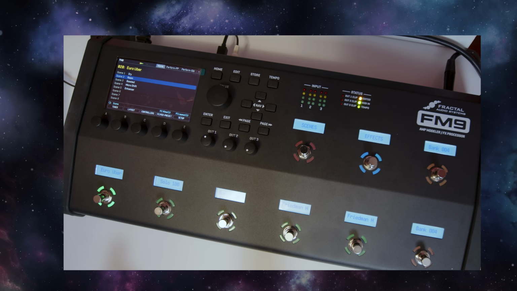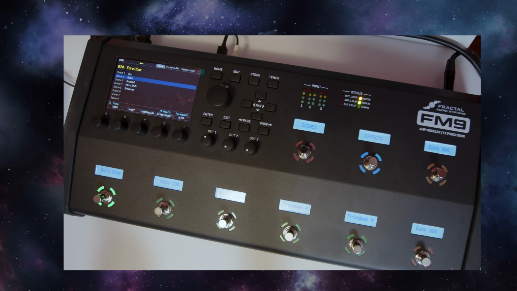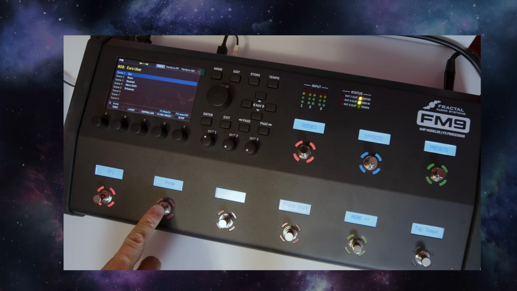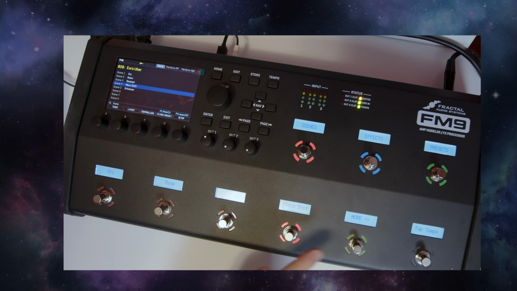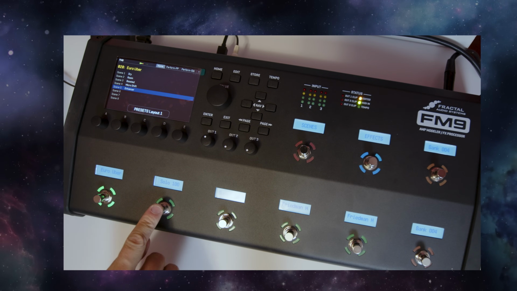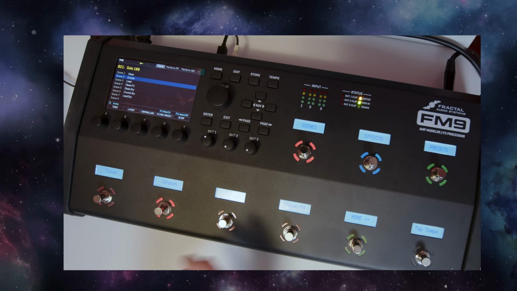But also, if you are exploring the FM9 for the first time, you might want to consider trying this so that when you hit a preset, you're instantly accessing the scenes. You can see what all of the scenes in the preset sound like, and then you can go to the next preset, boom, you're right into these scenes.